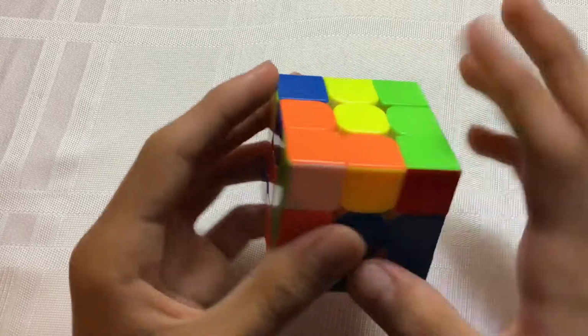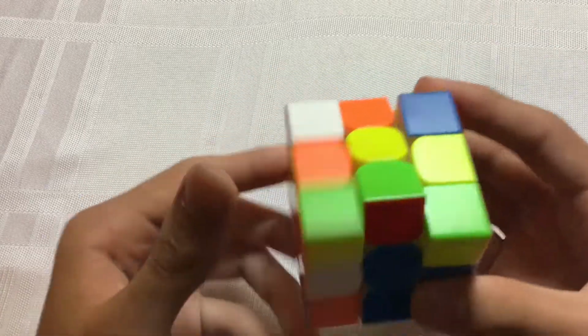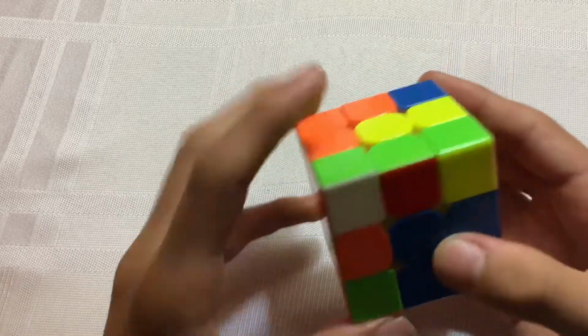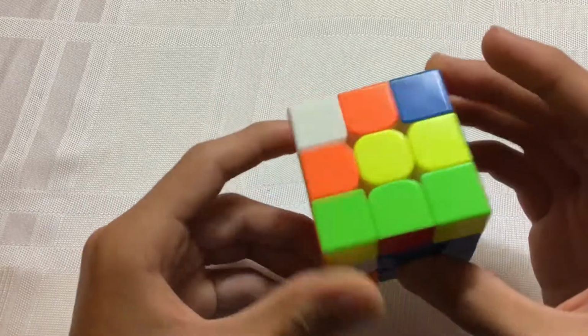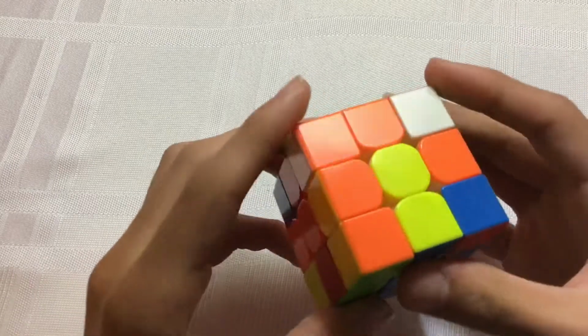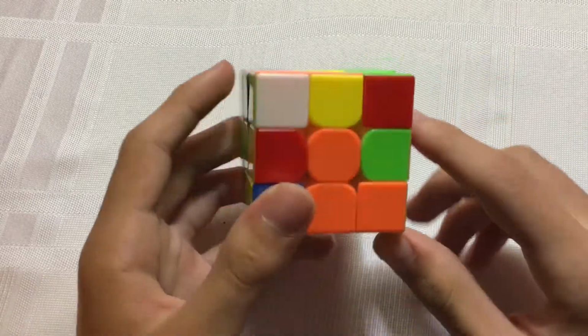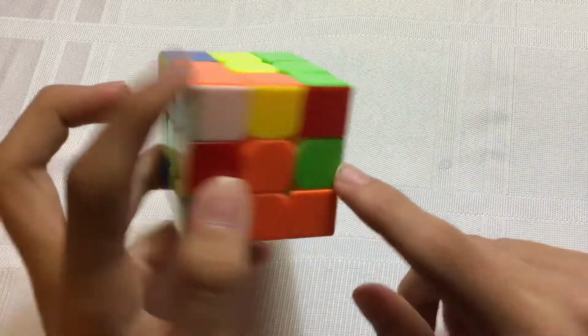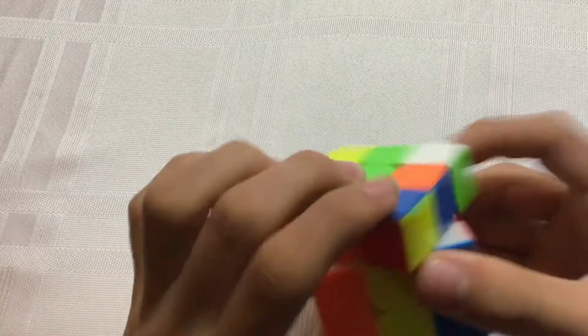Then we see this pair right here. We set it up like so, because these two colors match, so we can move it up, move it over, and put it down, because these two colors match and these two colors match, so that'll align it up there.